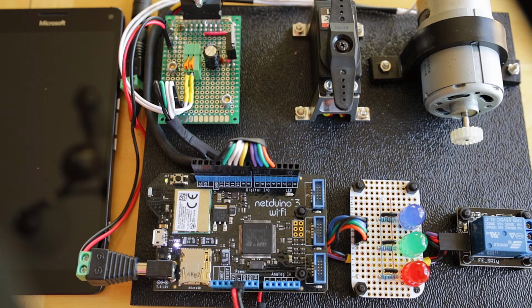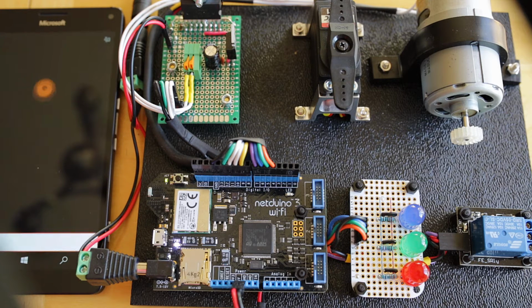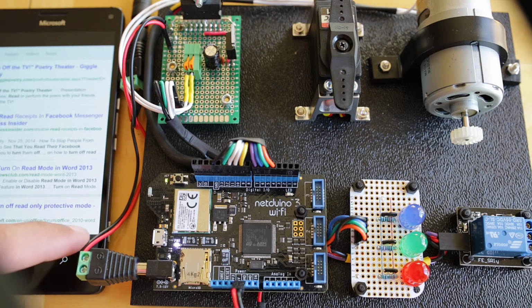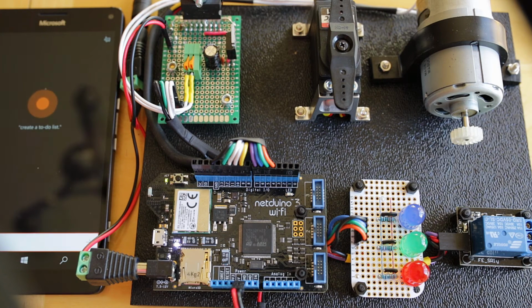So let's start with the first thing, turning on and off these LED lights using Cortana on my cell phone. Hey Cortana, turn on the red LED using controller. That didn't work. Turn on the red LED using controller.